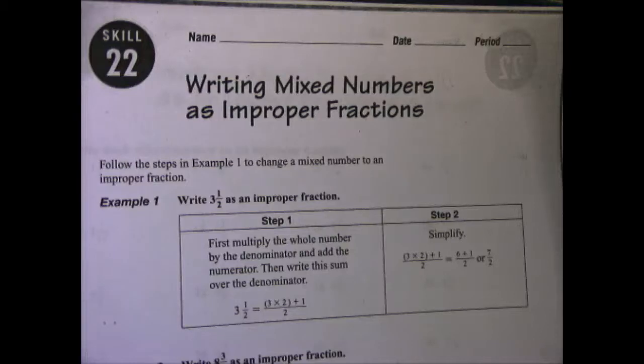Let's begin Skill 22, Writing Mixed Numbers as Improper Fractions. This is another one of those skills that I have seen students having problems with in the past when working with fractions. This is going to be the opposite of what we did in Skill 21, so if you are now feeling more comfortable with Skill 21, this one should be a little bit easier for you.